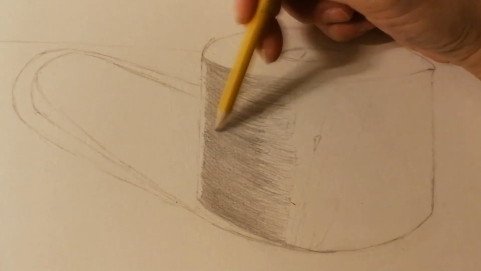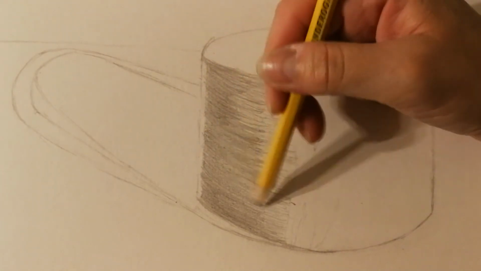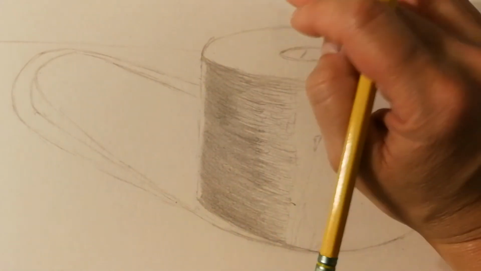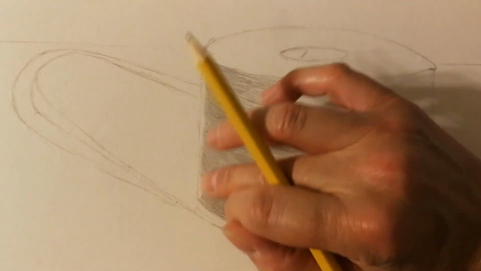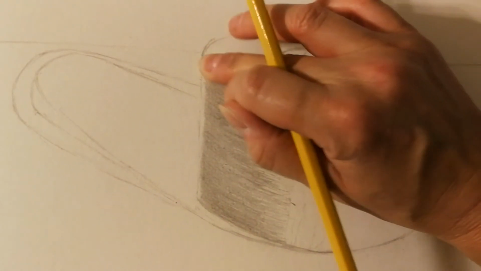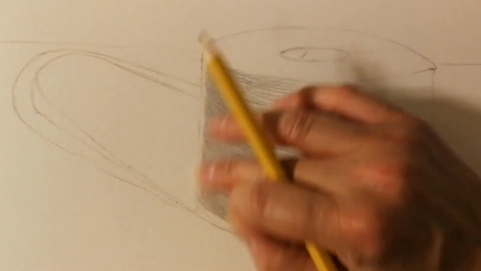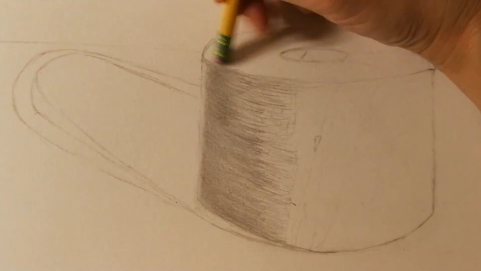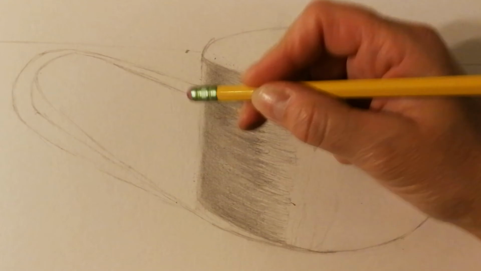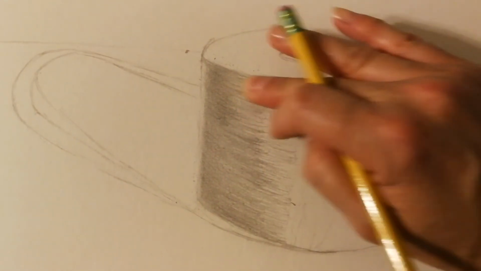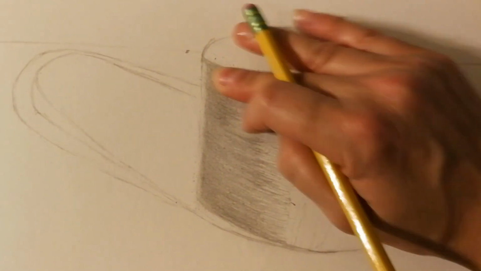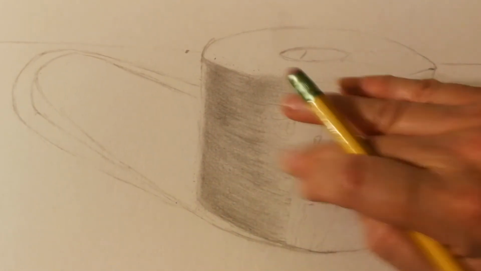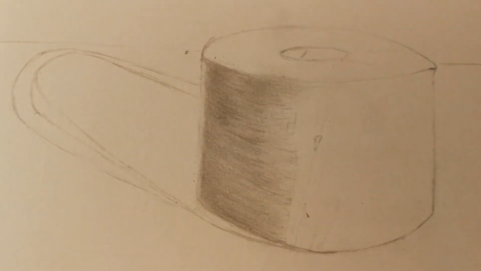So I'm going to smudge this with my finger a little bit. There are different methods of smudging. I like to use my finger. You can use a tissue, you can use a blender. I'm going to clean that up a little bit. But this toilet paper happens to have ridges, so I don't want to remove all of the lines. I do want them to show a little bit.